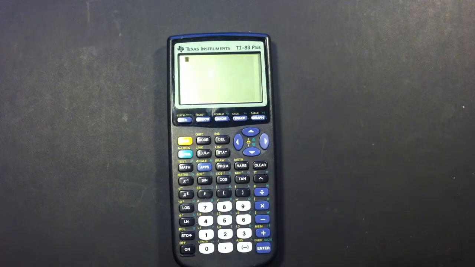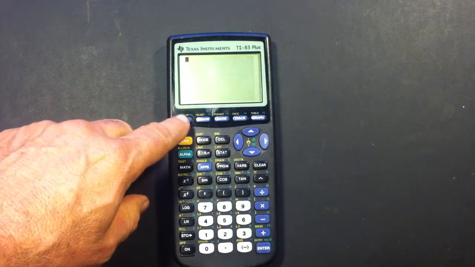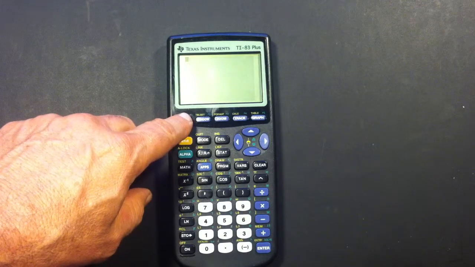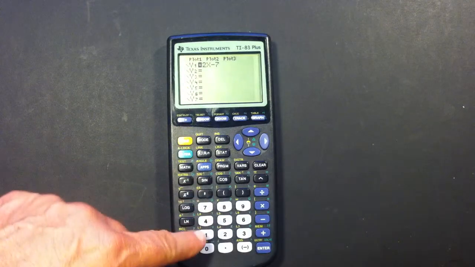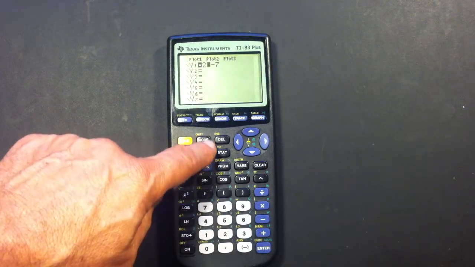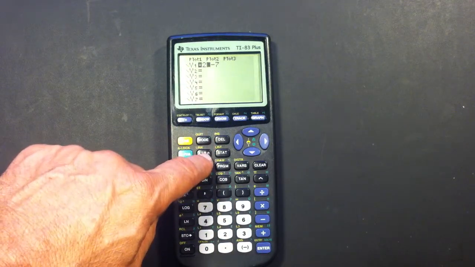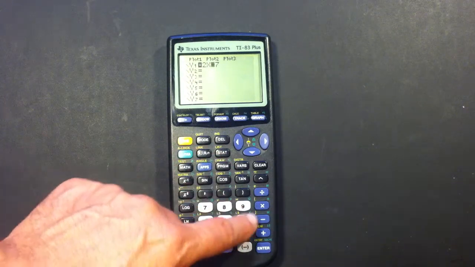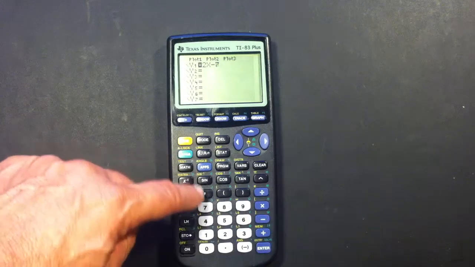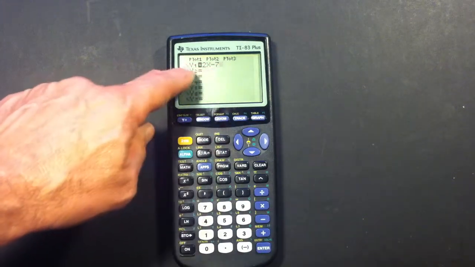Now the first thing that I do is go to y equals here, and that's where you put in your equations. So here I'm going to have 2x minus 7. See, 2, there's your x button. It's the second one, right below mode. It's x, comma t, comma theta, comma n. So 2x minus, now be careful, there's a negative sign and a subtraction sign. We want to subtract, so it's 2x here.